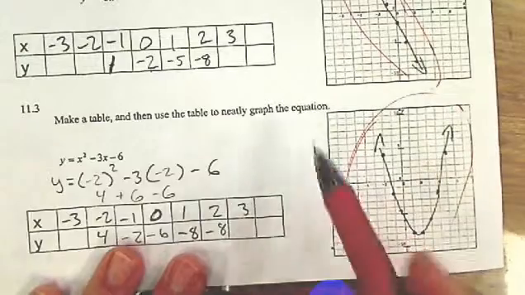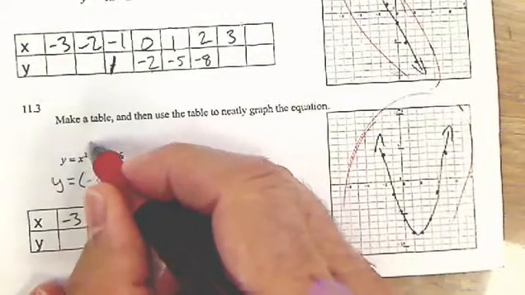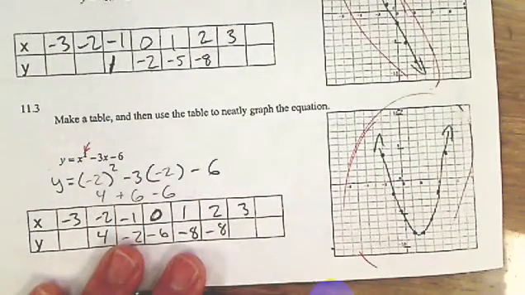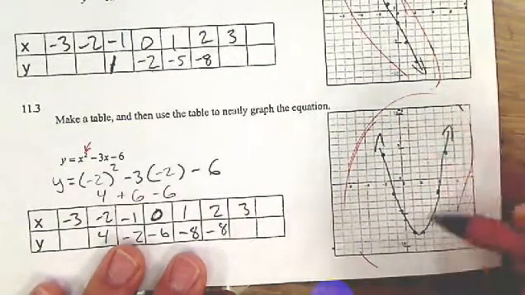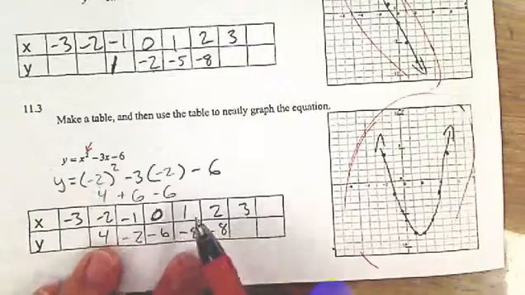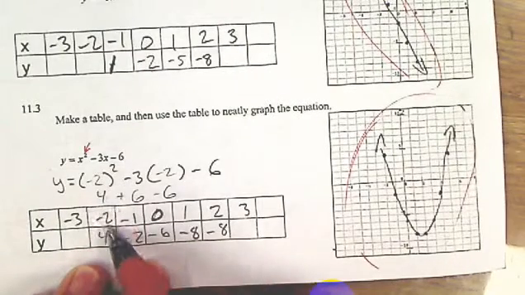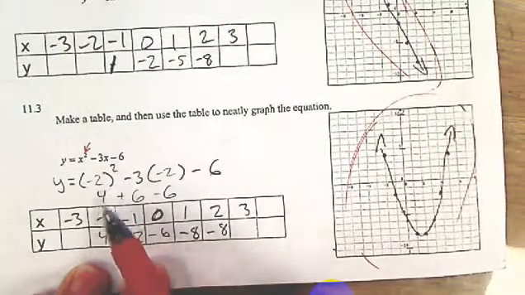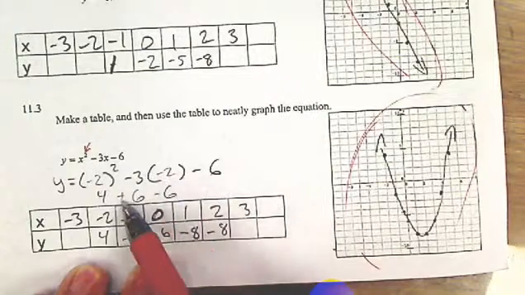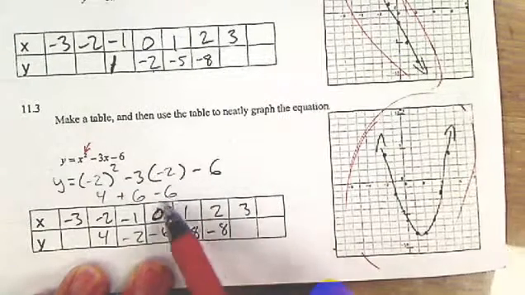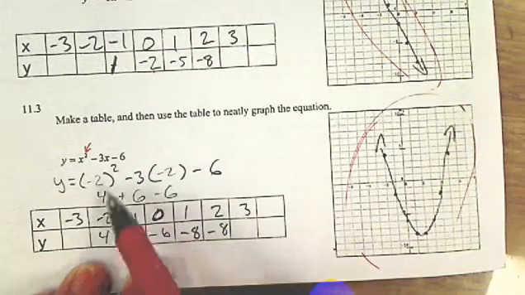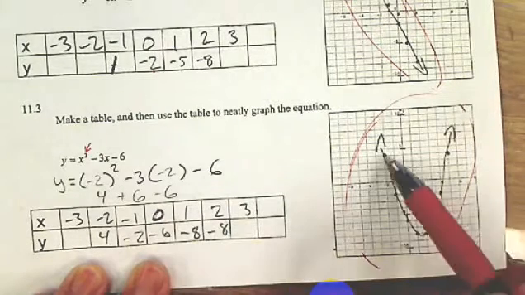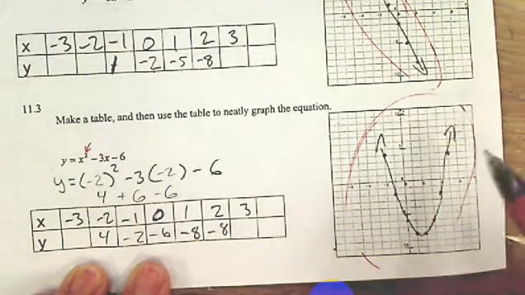Okay. This one, we know it's going to be a parabola because you can see the squared there. So if the largest exponent is a squared, you know it's going to be a parabola. So you're looking for it to be some symmetrical U shape. The example I have in there is negative 2. Negative 2 squared is 4. Negative times a negative makes that a plus 6. Minus 6, so that just gives you 4. And I just do it with all these different points, and that's how I got each one of these points.